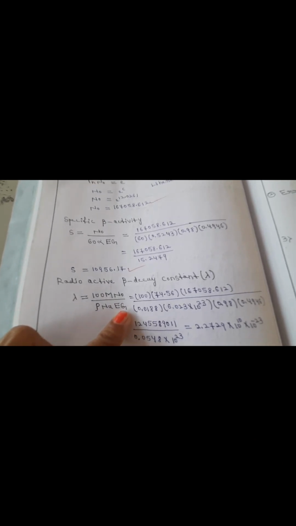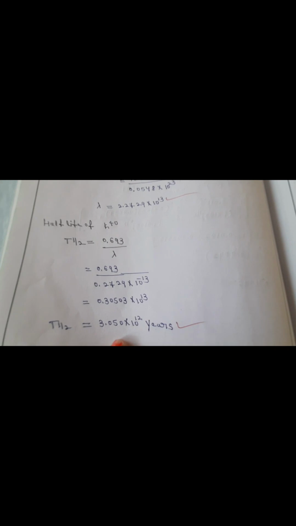M value you can use afterwards. Here for radioactivity you require M, N naught, P, Avogadro number, E and G. Already all these values you know. So the source specific beta activity calculation, and here the radioactive beta decay constant you can calculate. Lambda you will get around 2.27 into 10 to the power 13. Then the half life of K40. So the half life equation is what? 0.693 divided by lambda. Lambda you can substitute here and you will get the half life, that is 3.05 into 10 to the power 12 years.